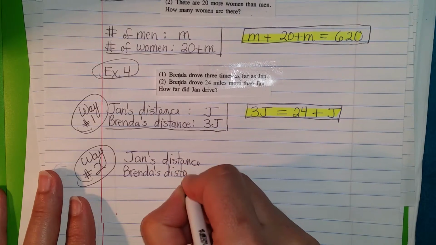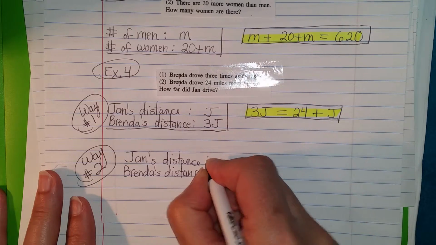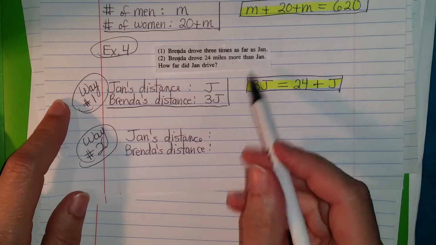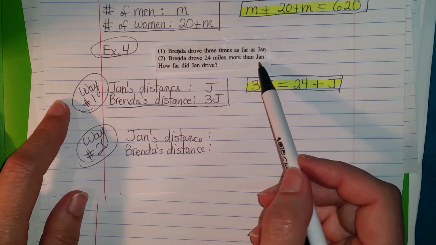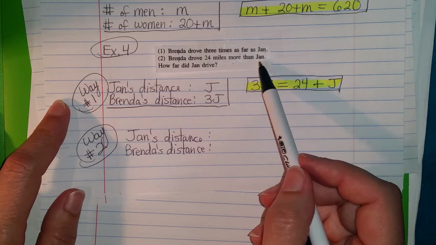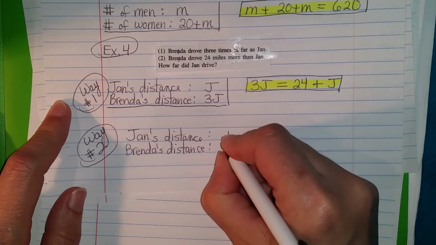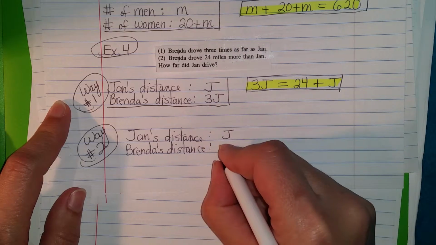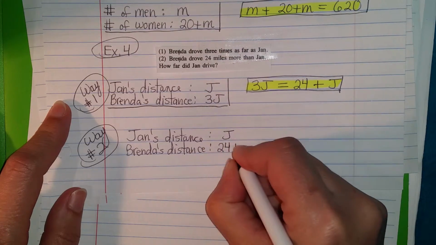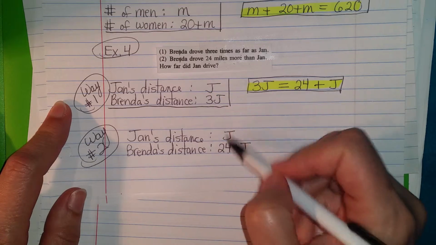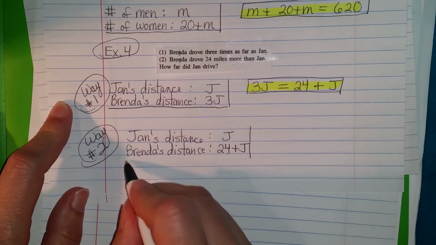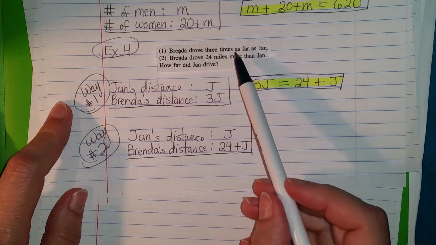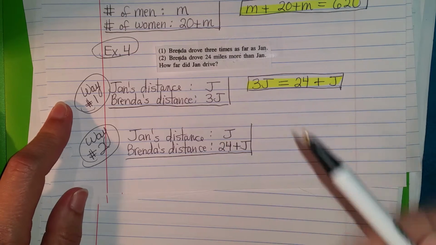and this time I'm going to use the second sentence to define the variables. So Jan still drove the smaller distance, so she's still going to be J. Brenda drove 24 miles more than J, so Brenda's distance is 24 plus J. So see, it looks a little different here. Now in this case, I'm going to use the first sentence to write my equation.